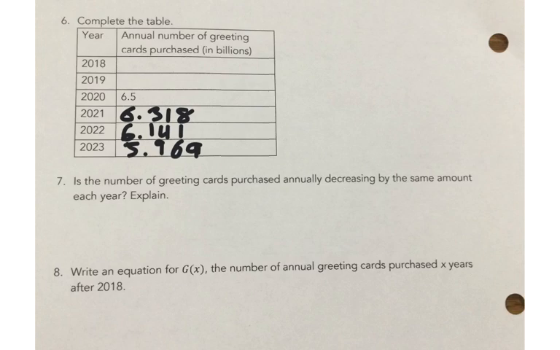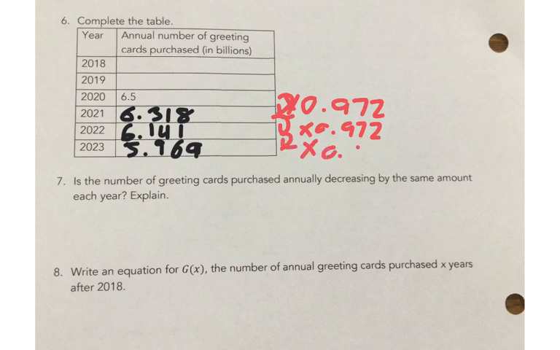Can we do this? Because I don't have a clue what I'm doing. Uh-huh. So we're multiplying by 0.972 each time. So we should multiply 6.5 by 0.972. And then take this number and multiply it by 0.972. And then take this number and multiply it by 0.972. Okay, so where does the n minus one thing come in? For the formula. We don't have a formula yet. We could make this into a formula if we wanted to.